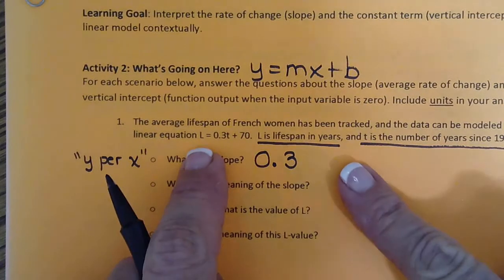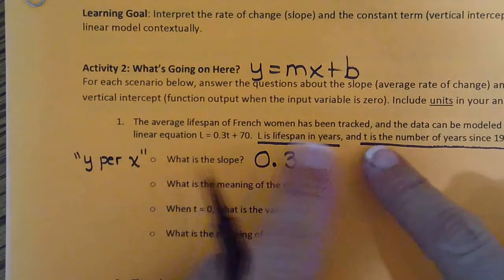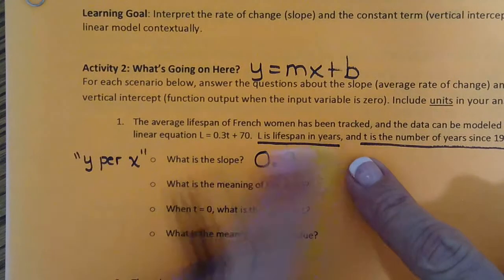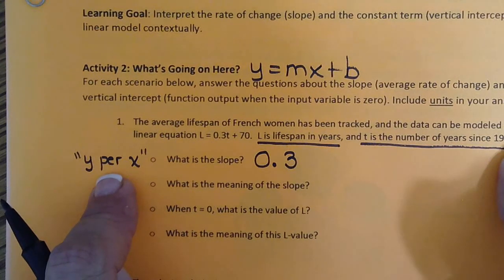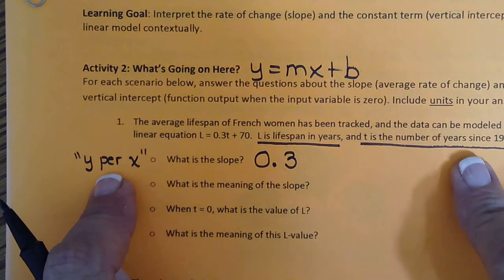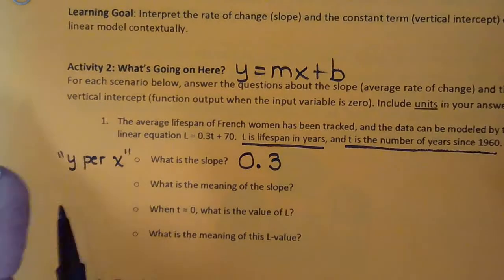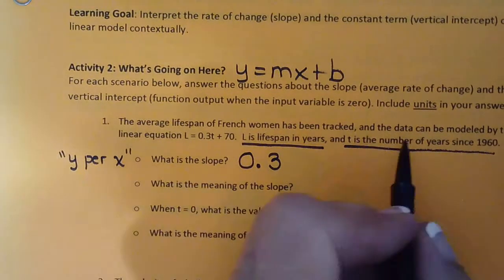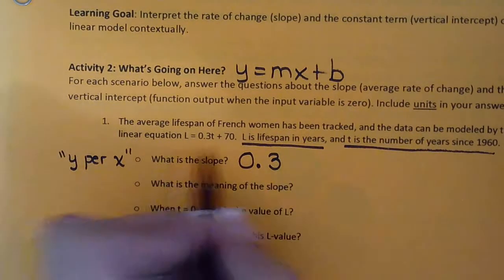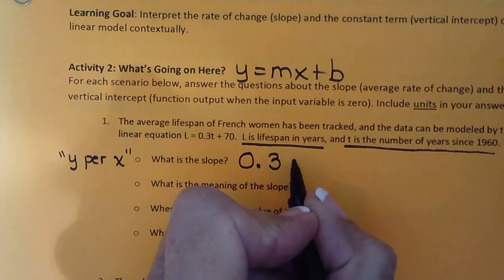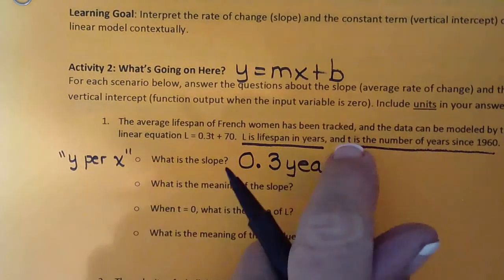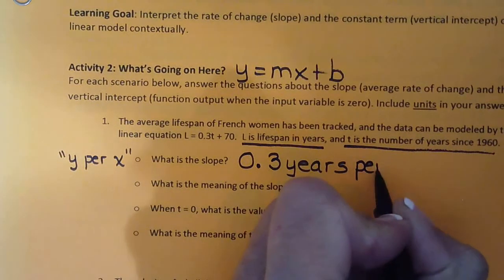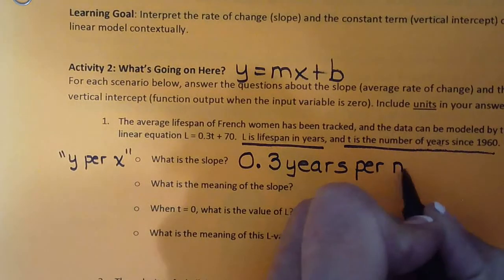My y is L, so y would be years, per number of years since 1960. So 0.3 years for every year after 1960.